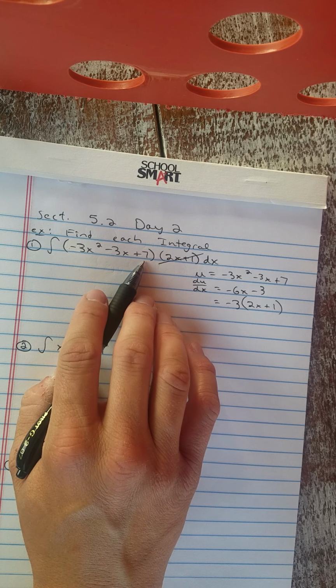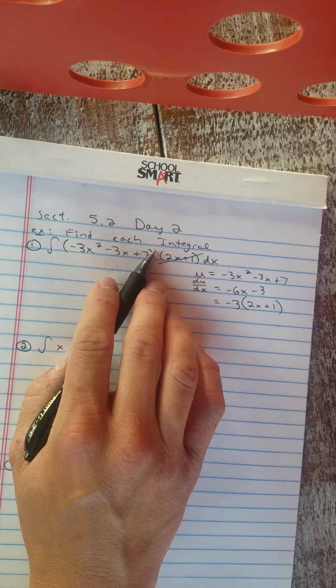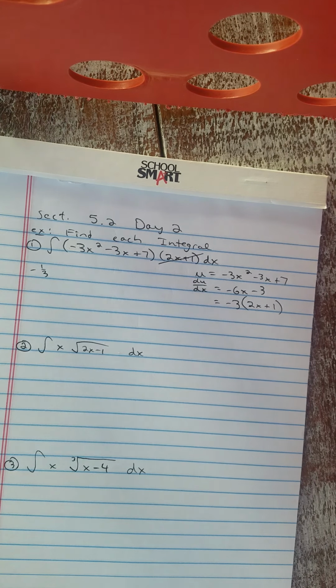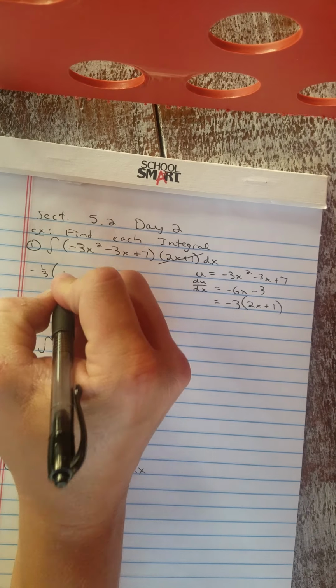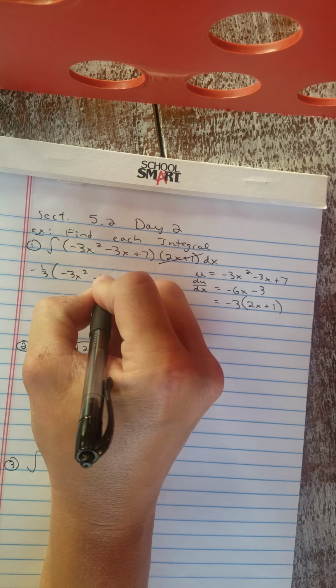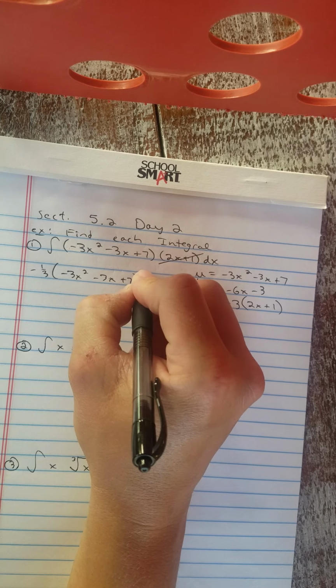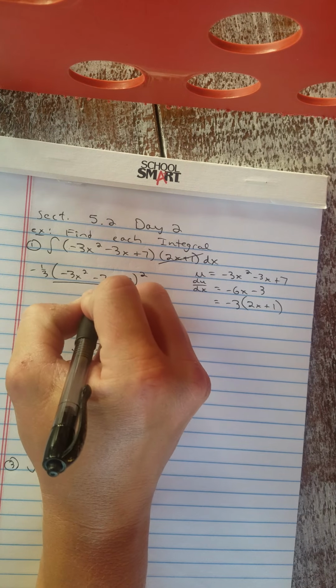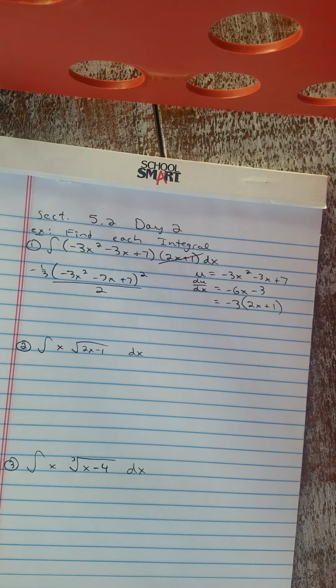It's just the polynomial raised to the first power, but we have to make up for it with a negative 1/3, okay? So it's negative 1/3, and then we take this whole polynomial, negative 3x squared minus 3x plus 7, increase its exponent by 1, so bump it up to a 2, and then put it over a 2, and then go from there as far as cleanup goes, right?